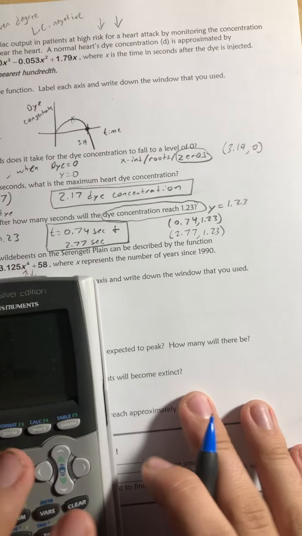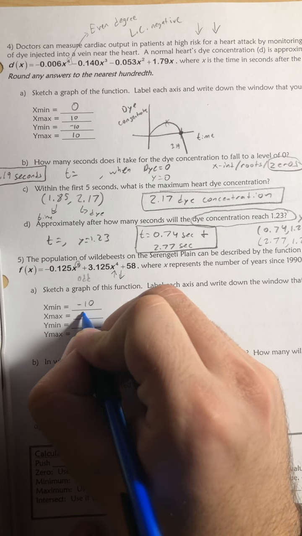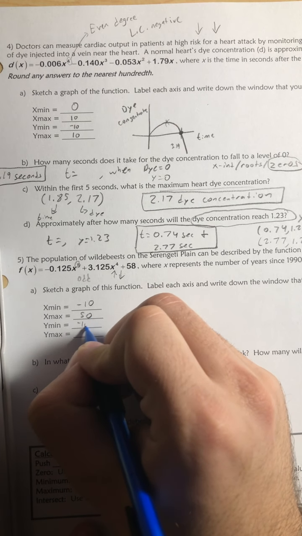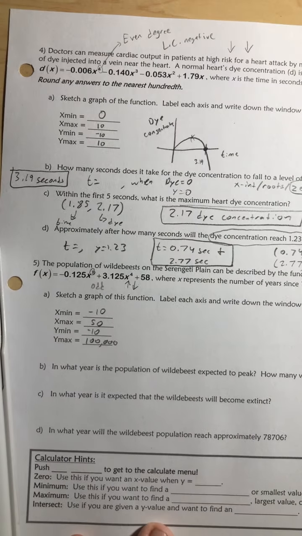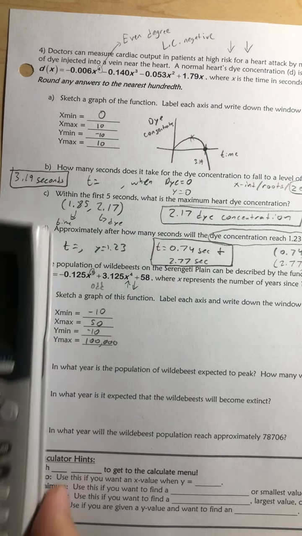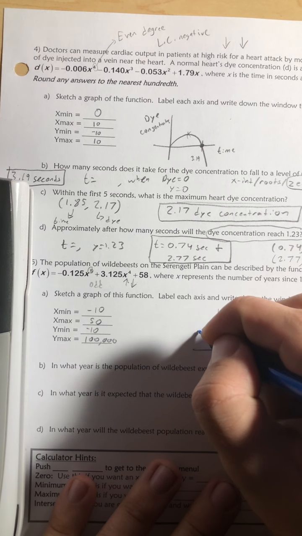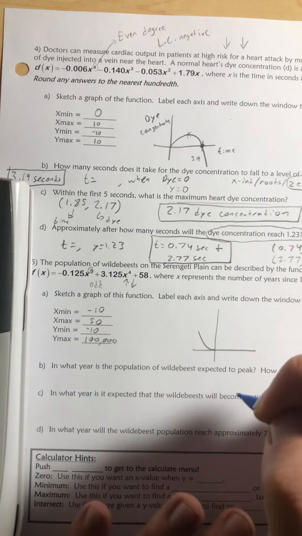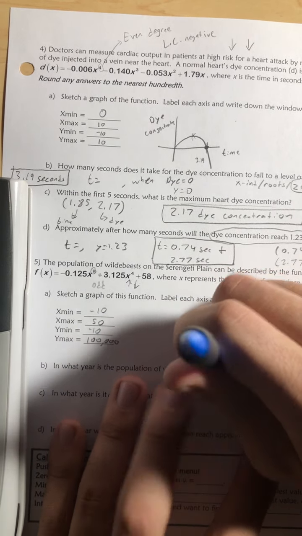So my window here, my x-min is -10, my x-max is 50, y-min is -10, y-max is 100,000. So when I go to draw a rough sketch, I know it looks like it goes to the bottom, but it does not actually start at 0, 0.